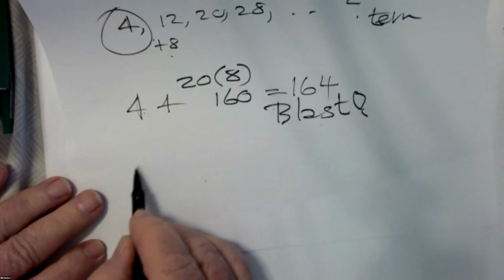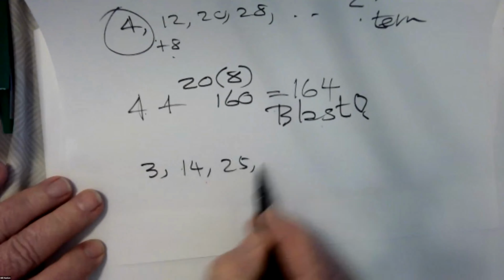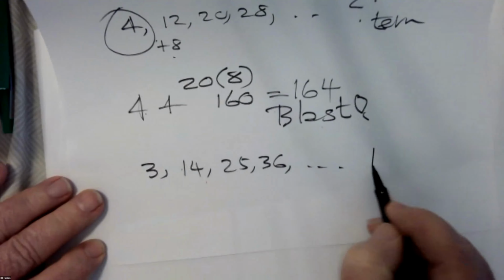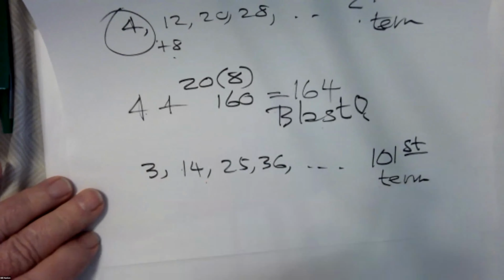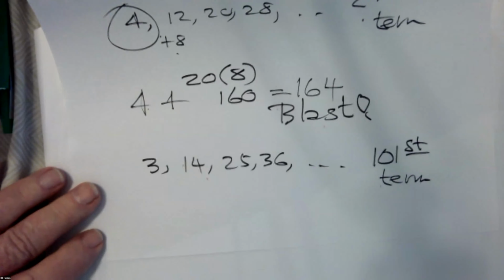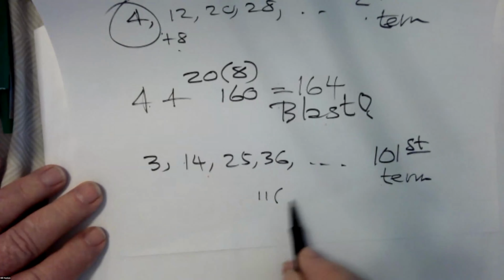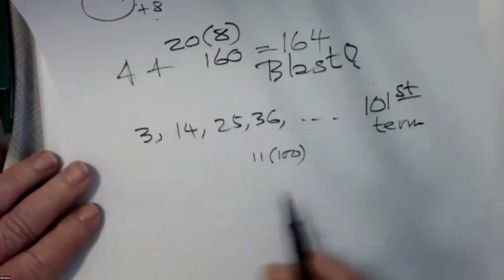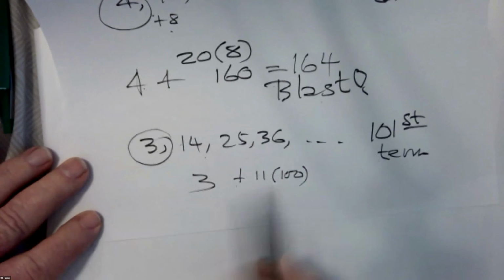Let's say I have a problem like 3, and let's go ahead and add 11. So 14, 25, 36. And I ask you to find the 101st term. Are you going to draw out all those little lines and add all of them? No, you're not, because you just saw a pattern. So what are you going to do? You're going to add 11. How many times? 100 times. So that's, just so you know, 1100. And what are you going to add that to? 3. You're going to add it to the first term. So the answer is 1103.